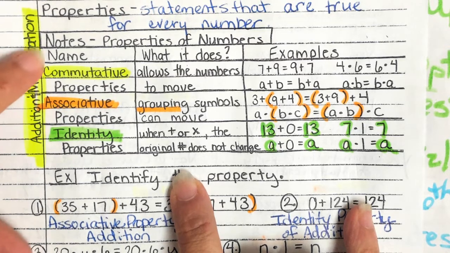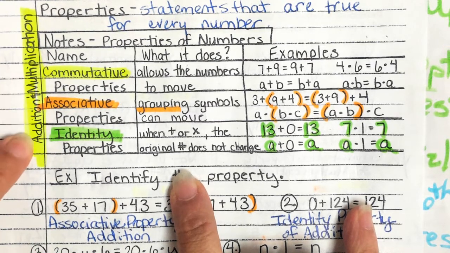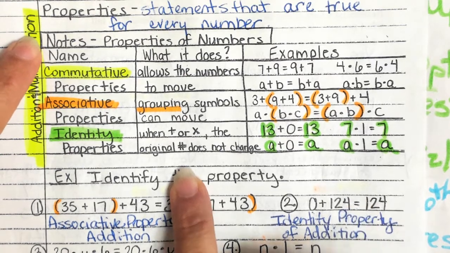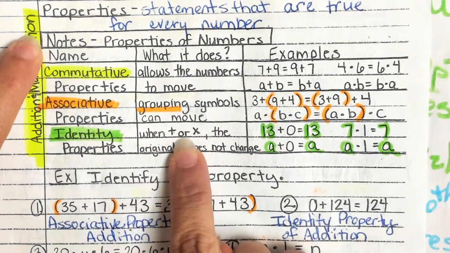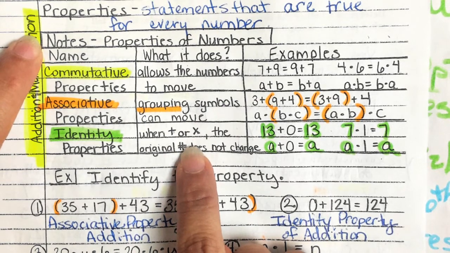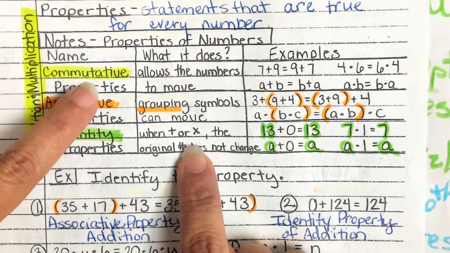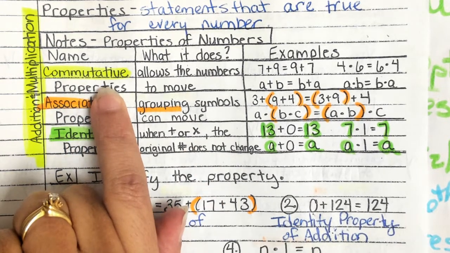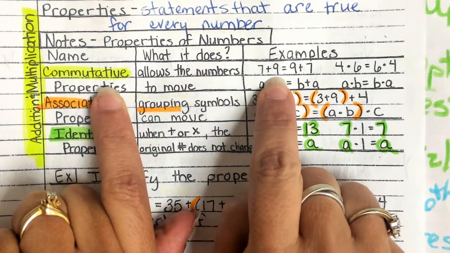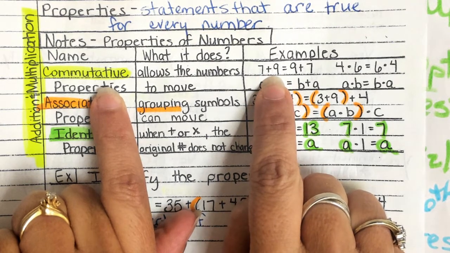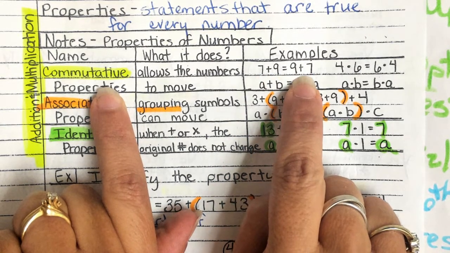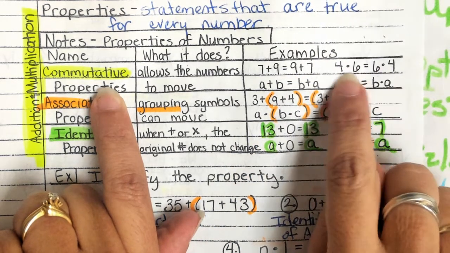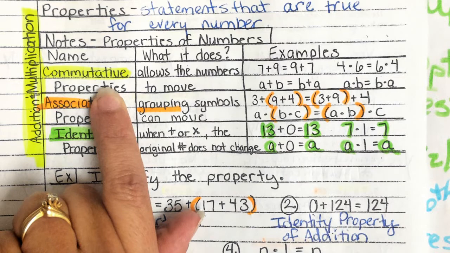The biggest thing I showed them was right here, is that they're based on addition and multiplication. Listen, you're not going to see subtract and divide. And if you do see that, they're trying to trick you, okay? So, commutative. It means, if you look at that one, all it is they're swapping the numbers around. 7 plus 9 equals 16, but if I say 9 plus 7, it also equals 16. So all they're doing is swapping the numbers around to get both sides equal, okay?